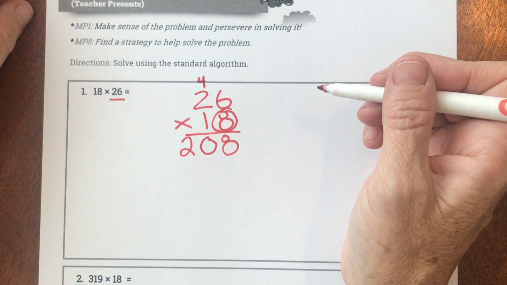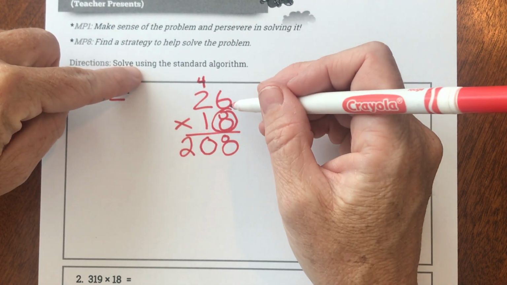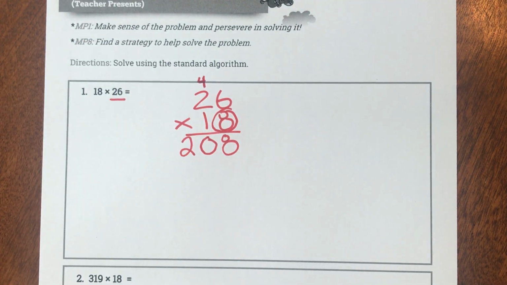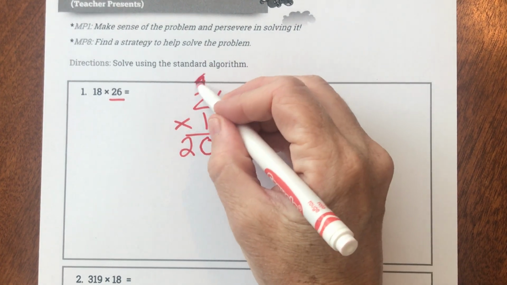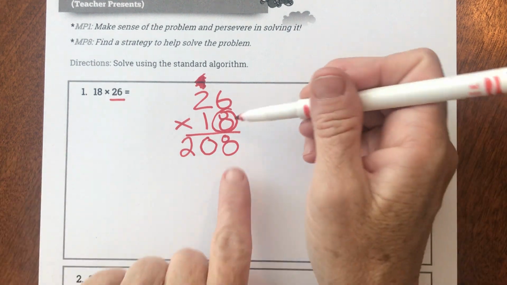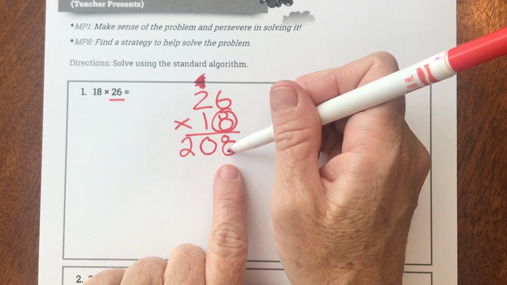Okay, now there's nowhere else for my 8 to go. So now I'm going to go on to another one, which would be my 1 next. Now, kind of a trick is to cross those out so you don't get confused with those. Now here's where this gets weird. When I multiplied with the 8, my answer could go under the 8.